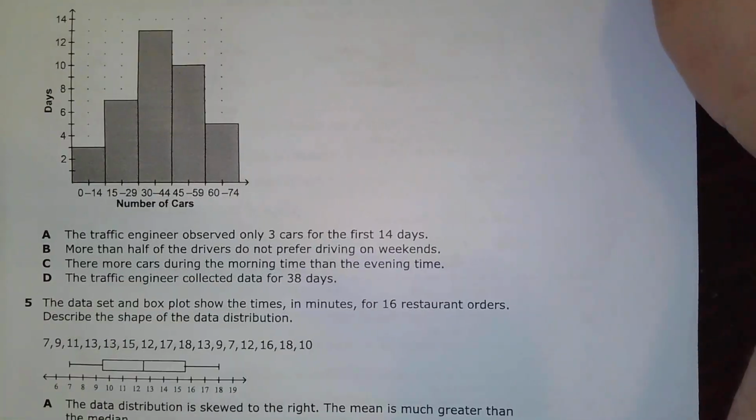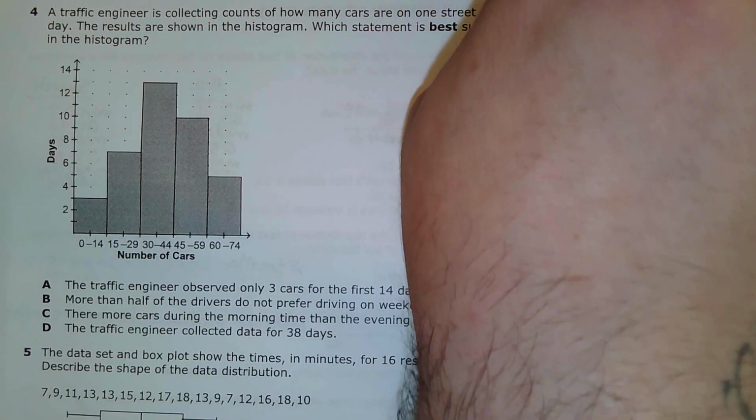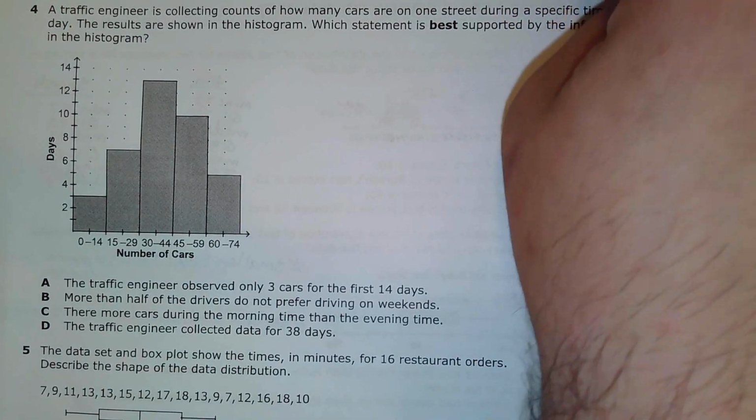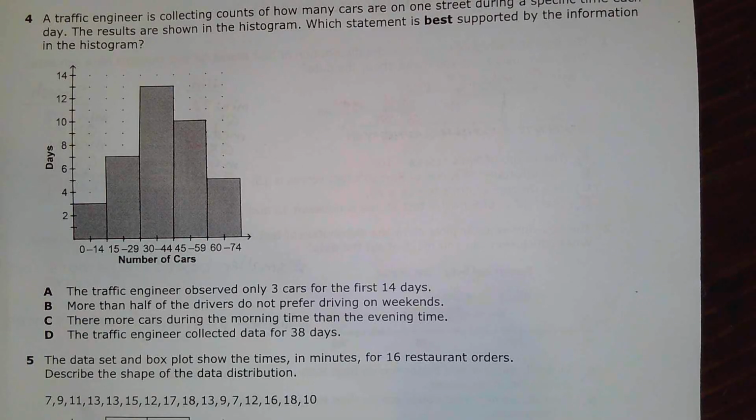Next page. Here we go. All right, for this page, here we go.